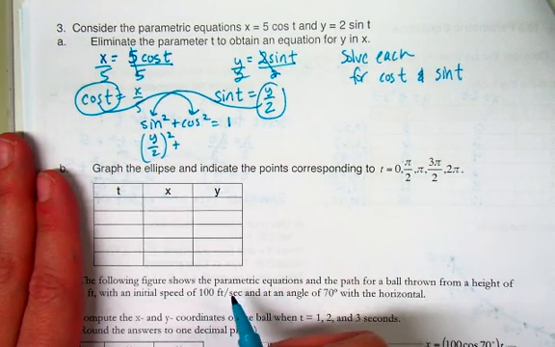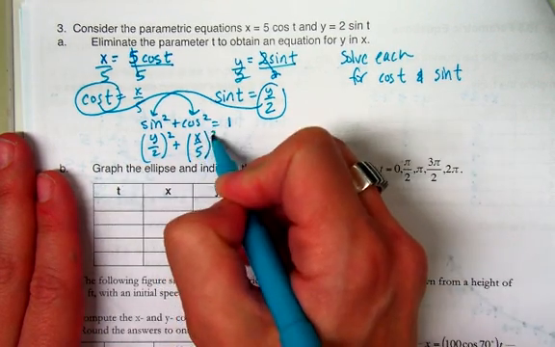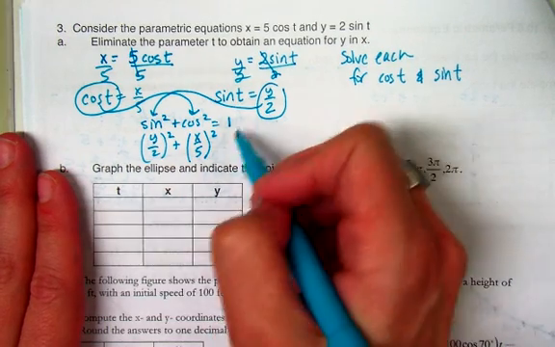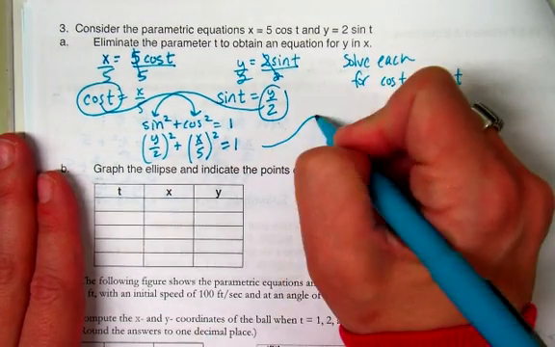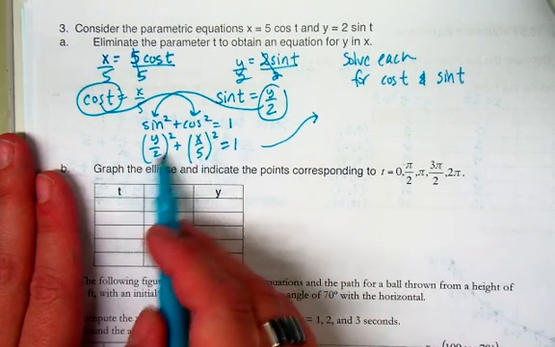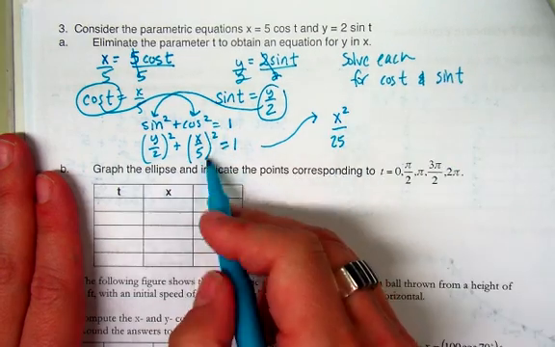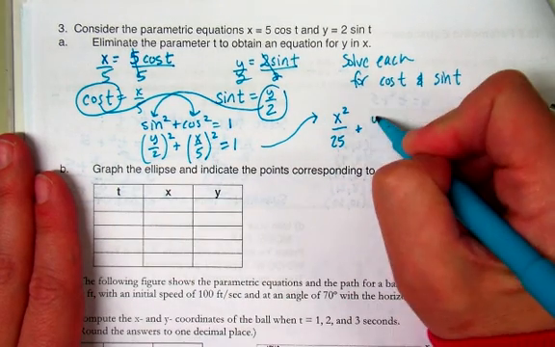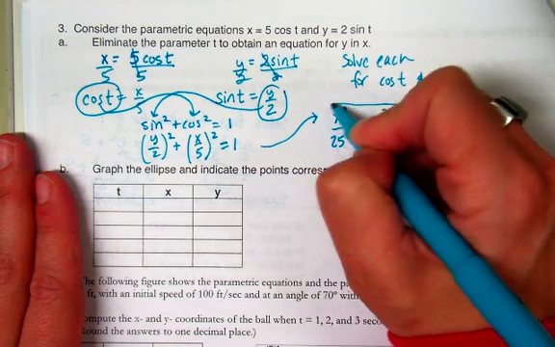And instead of cosine squared, I'm going to do x over 5 squared equals 1. I'm going to switch the order around just because we're used to putting x first instead of y. So if you don't mind, I'm going to do x squared over 25, since they both get squared, plus y squared over 4. And this is my equation.